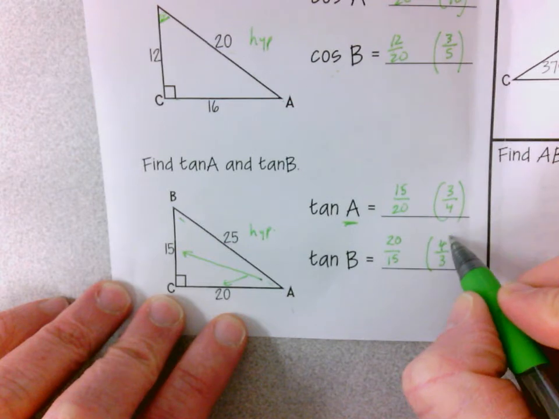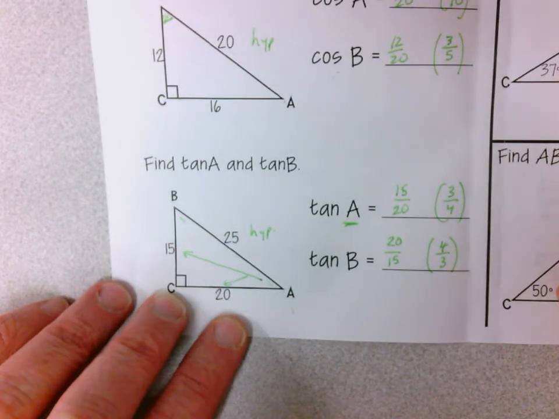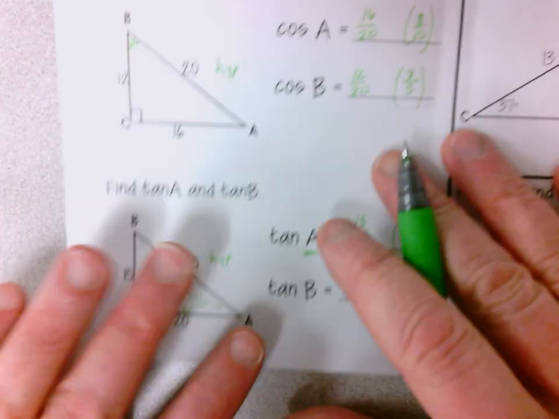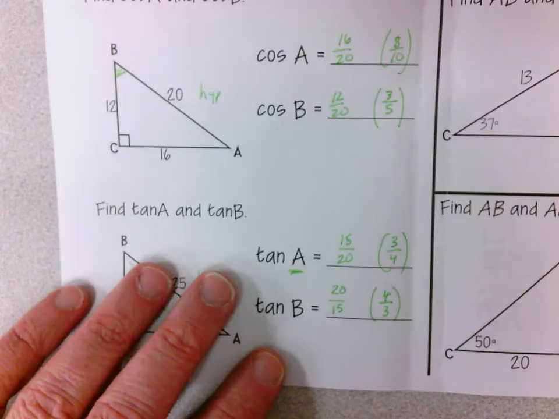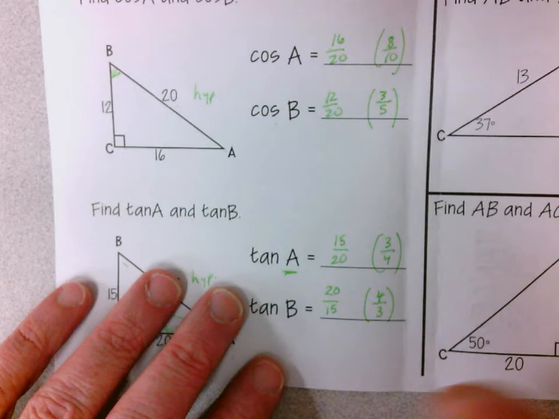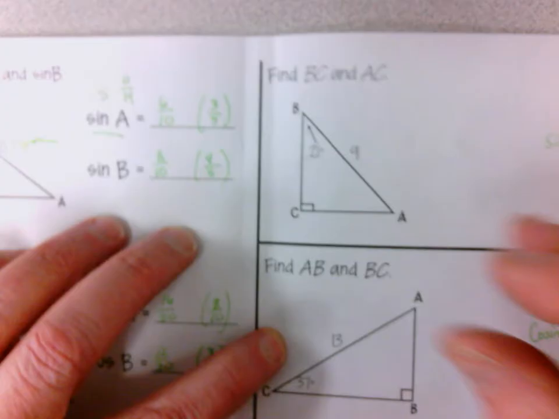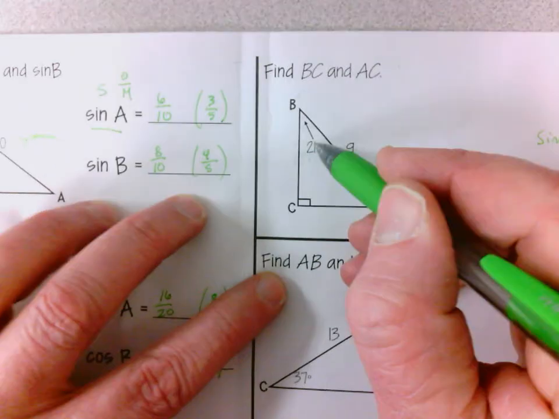And essentially every problem that we set up will be using those ratios. So you're going to look at a problem and you're going to say, okay, I have my reference angle right here. This is the hypotenuse.